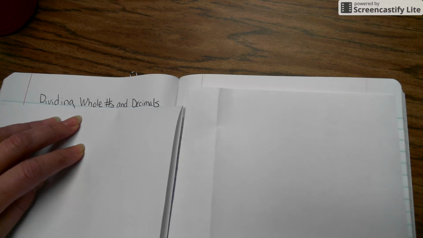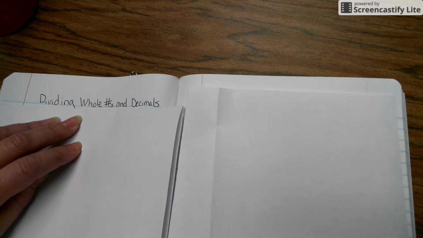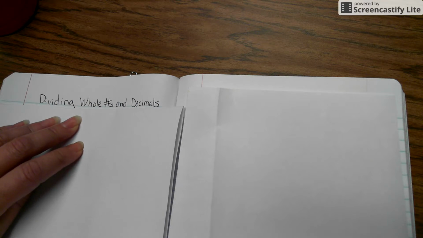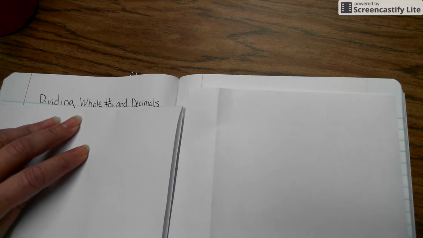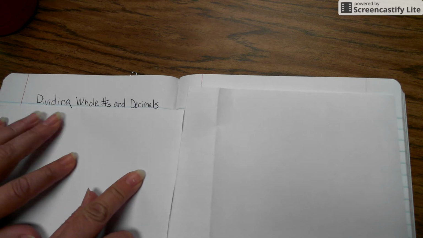So get your IMBs out. Go ahead and open to your next page. Make sure that you put your dividing page in your table of contents. And let's get started on your notes. Remember that you can pause this at any time so you can catch up on your notes. So start off with the title, Dividing Whole Numbers and Decimals.